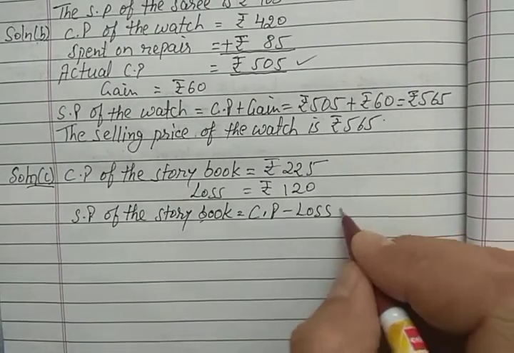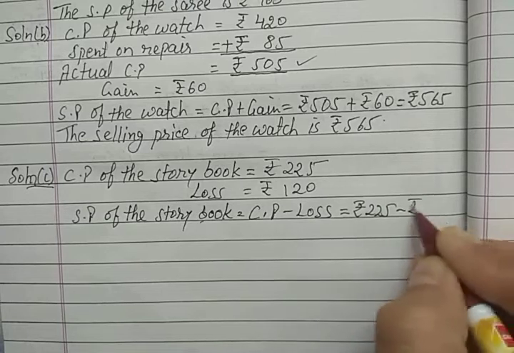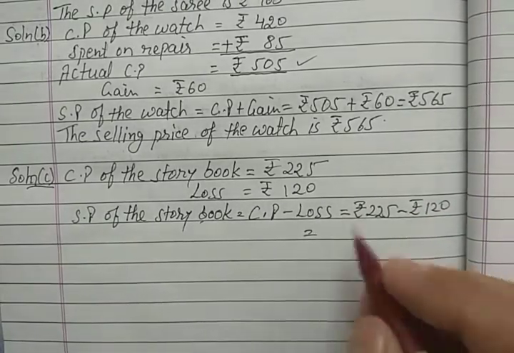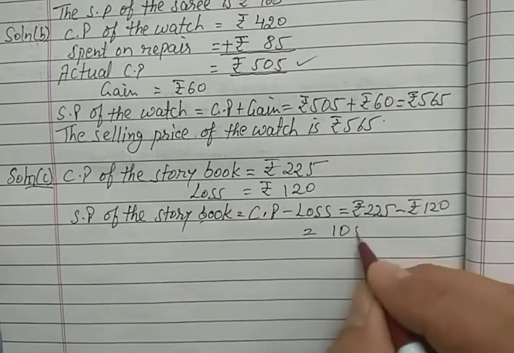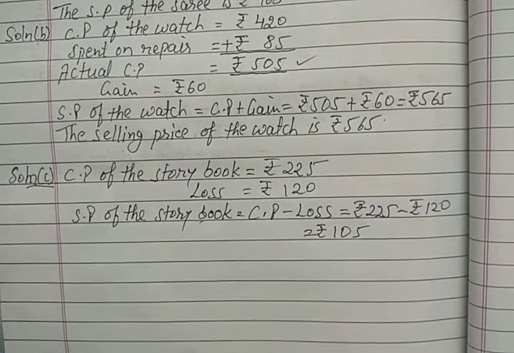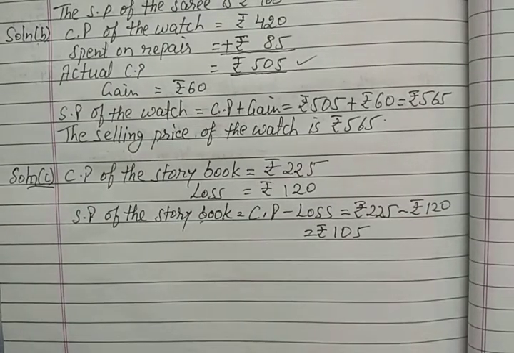That is rupees 225 minus rupees 120, which is equal to 105 rupees. So this selling price is the cost price for his friend.